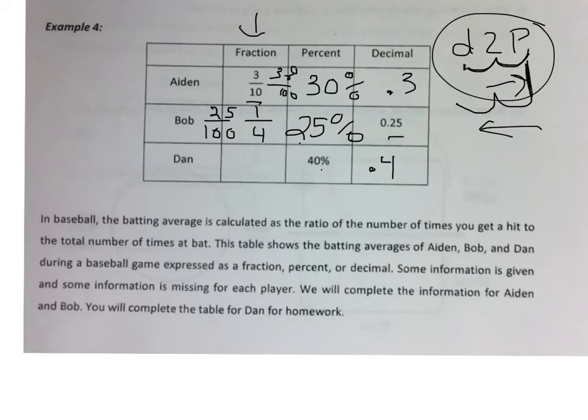And then as a fraction, well, I know 40% means 40 out of 100. And if I wanted to reduce that, I could drop the zeros off, because that's basically dividing by 10. So I have 4 over 10, and I could divide by 2. 2 goes into 4 twice. 2 goes into 10 5 times.